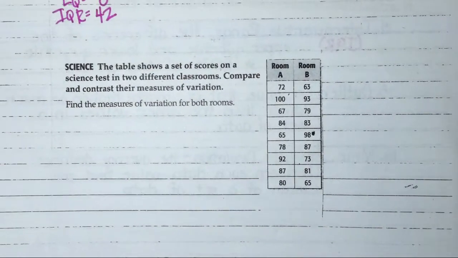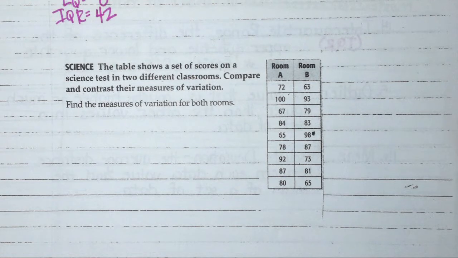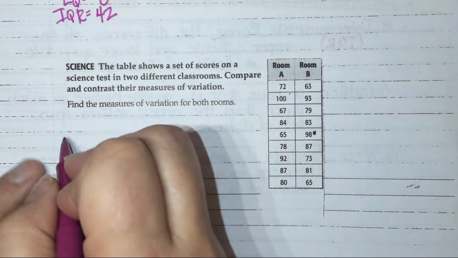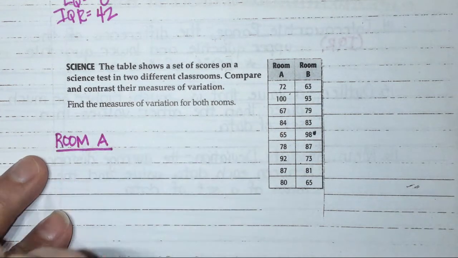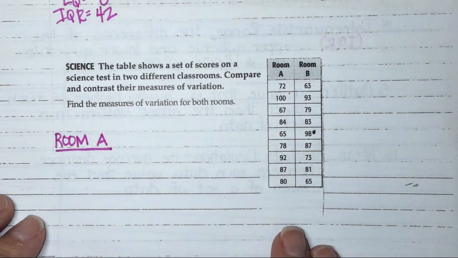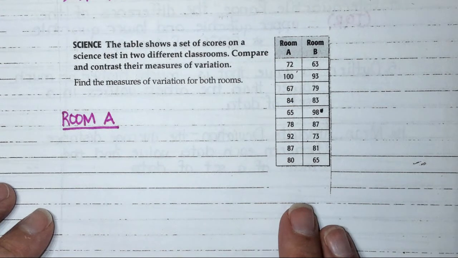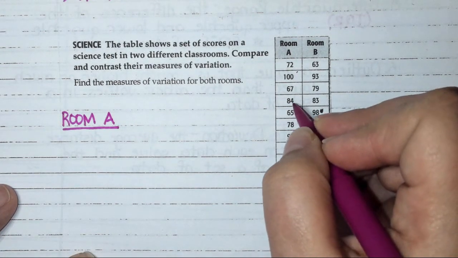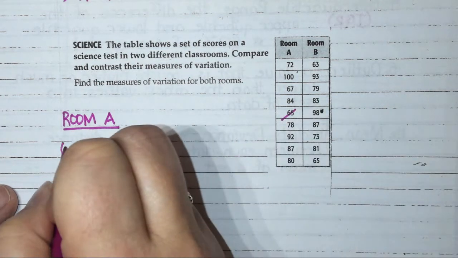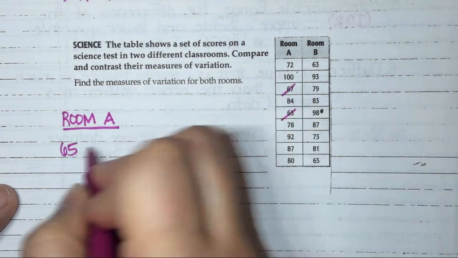Okay, let's look at the next set of numbers. This time we're going to be finding 2 different sets, and then we're going to compare them both. So let's look first at room A. Okay, what are we going to do? Put them in order, least to greatest. I like to go through and mark them off when I'm doing this. Okay, 65 and 67.